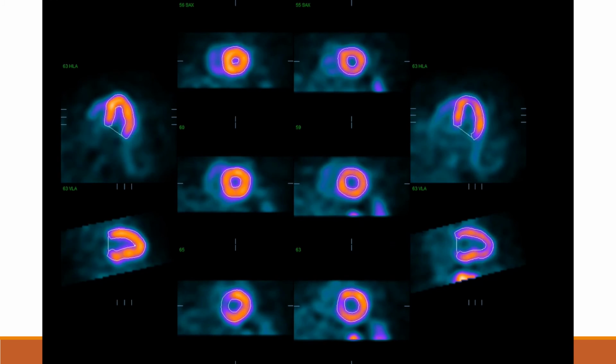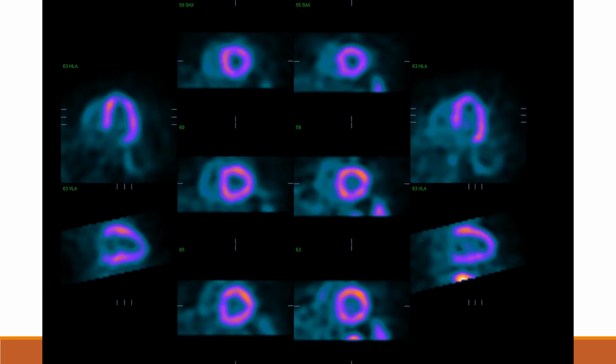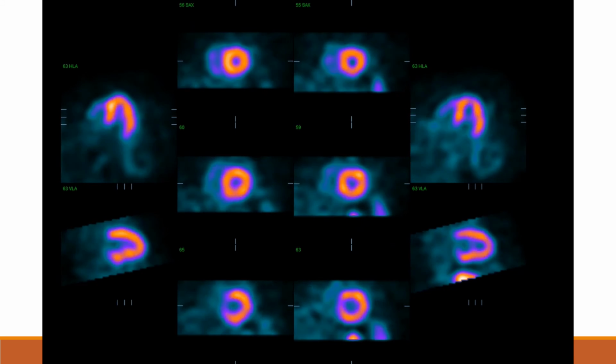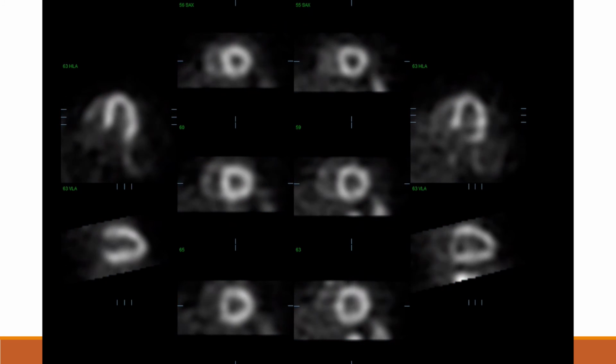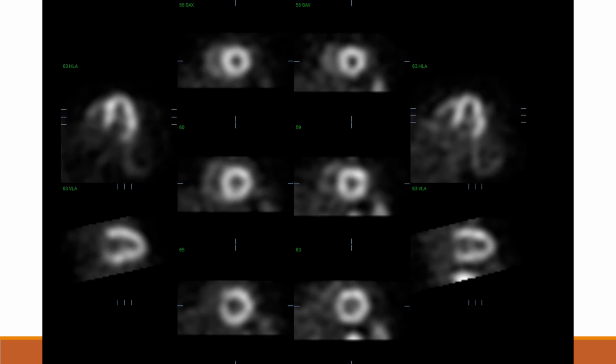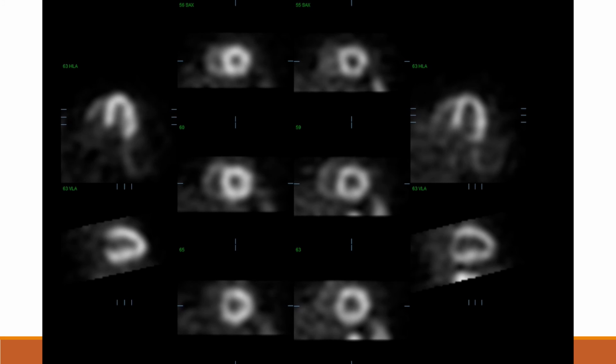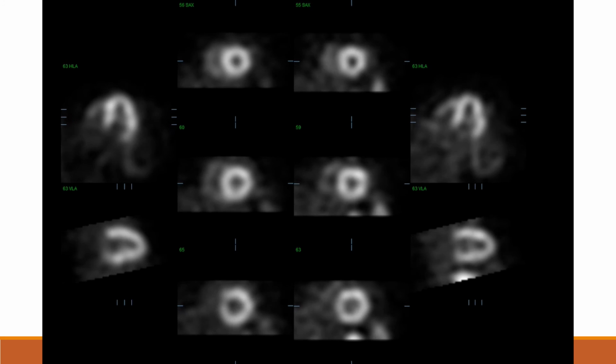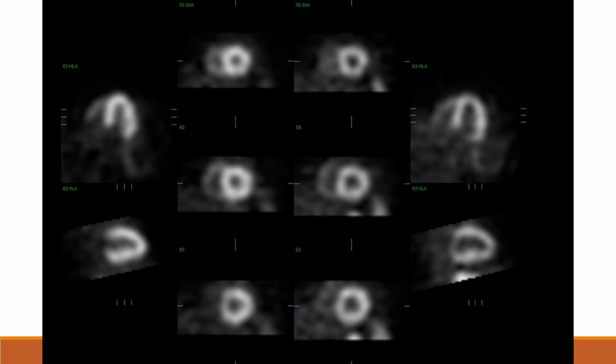Gated studies at both rest and stress should have a smooth cine appearance throughout the entire gated sequence without flashing or drops in counts. It also is good to look at gated studies in both a color scale and in the gray scale.